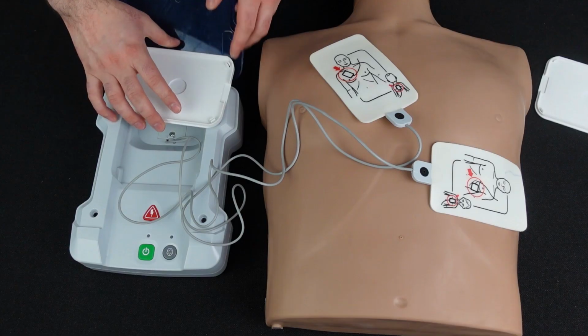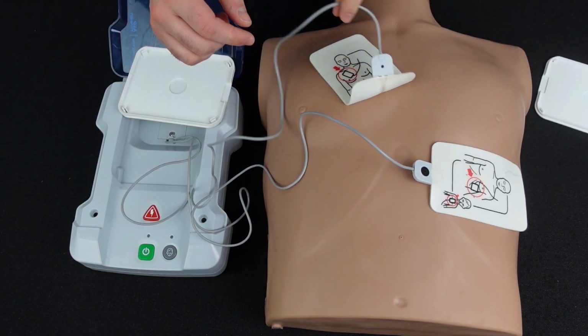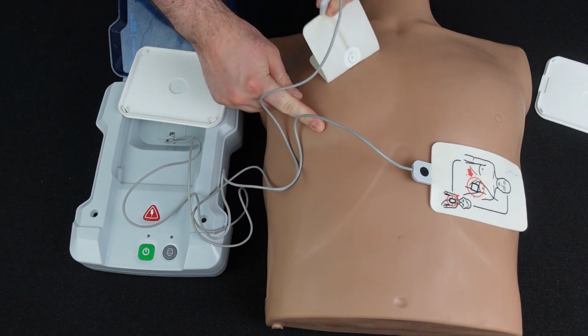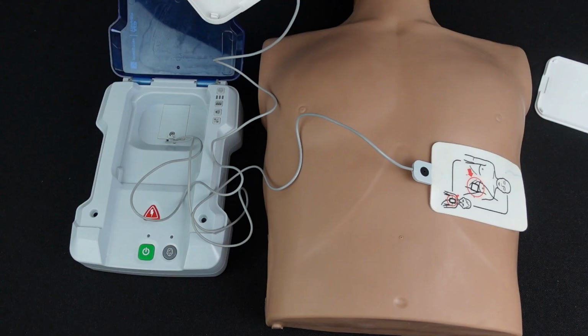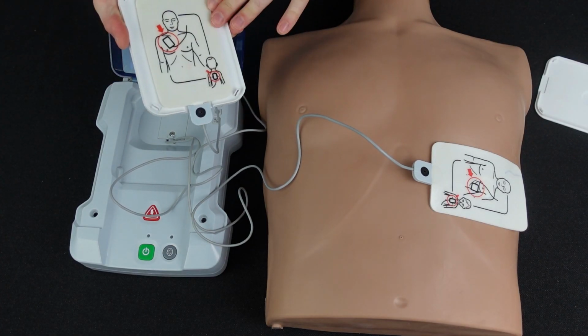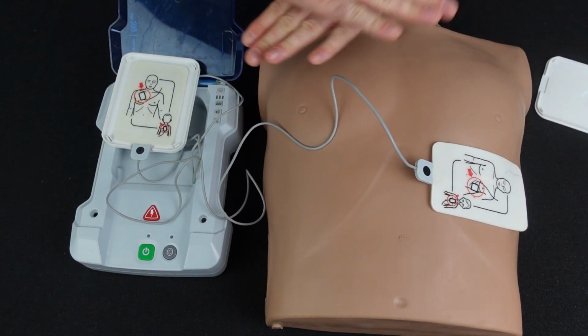When a training session is over, the pads will need to be removed from the mannequin and placed back into their storage case. When removing pads from the mannequin, remove the pads from where it is connected to the cable, not from the cable itself. This will prevent the wires from separating or breaking inside of the cable, ultimately elongating their lifespan.